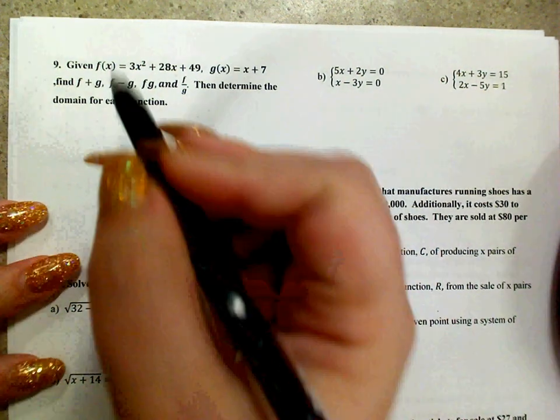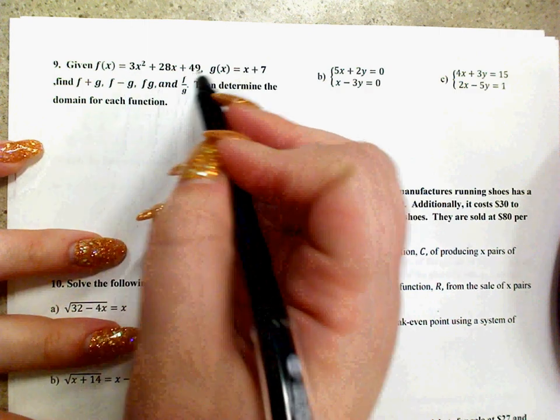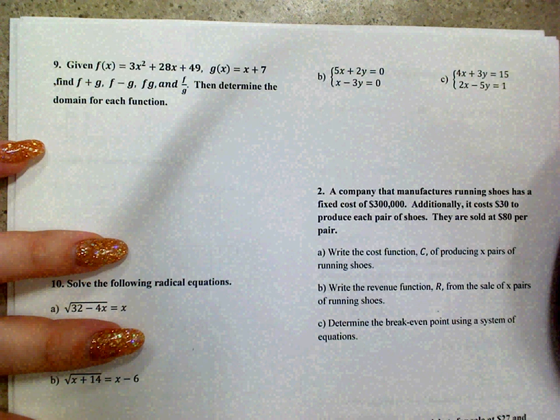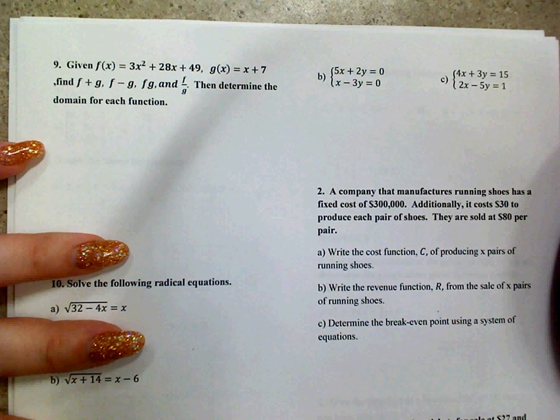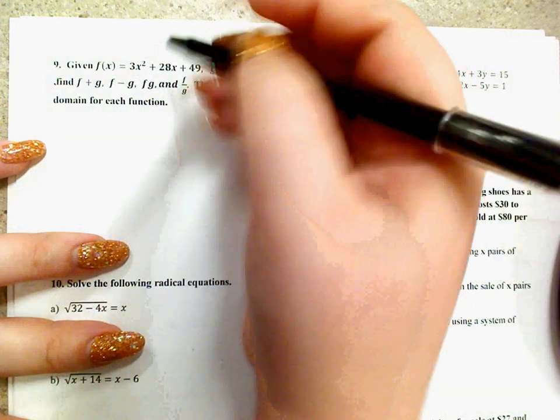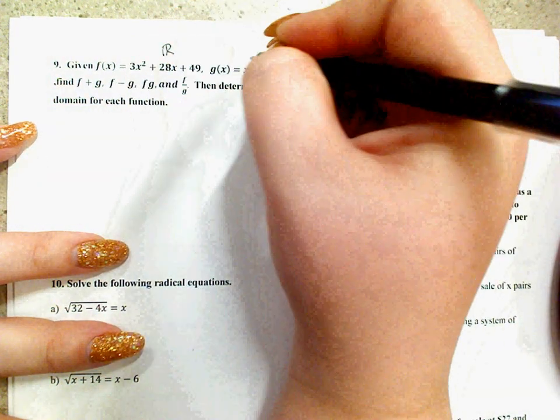Number 9, it says, given f of x equals this quadratic and g of x equals this linear function, find the addition, subtraction, multiplication, and division, and then determine the domain. Alright, so first off, let's talk about domain. This is a quadratic, so the domain is all real numbers. This is a linear function, so the domain is all real numbers.